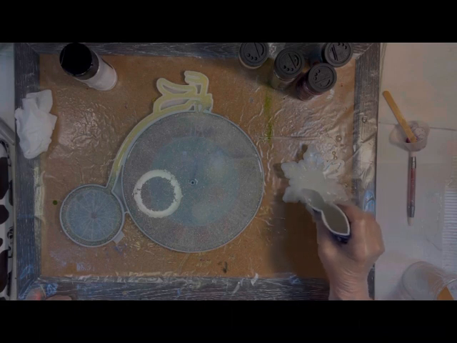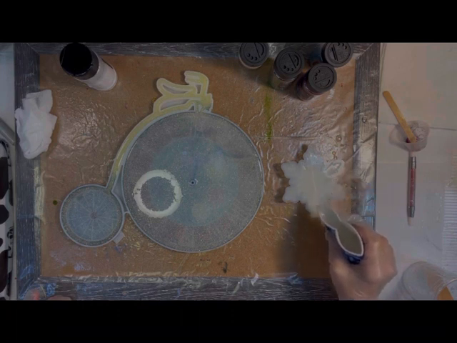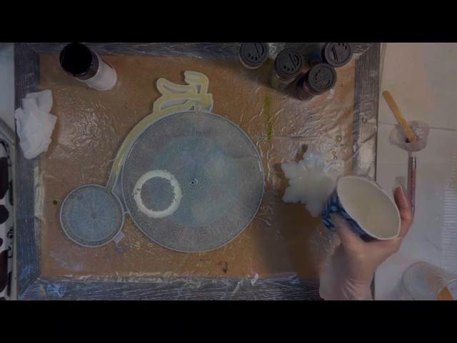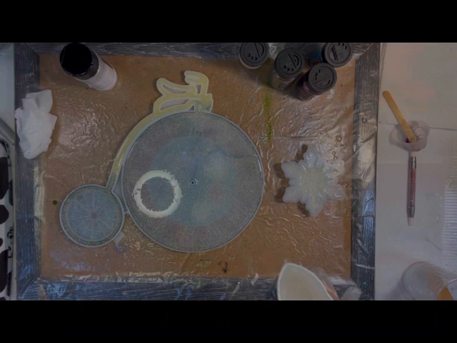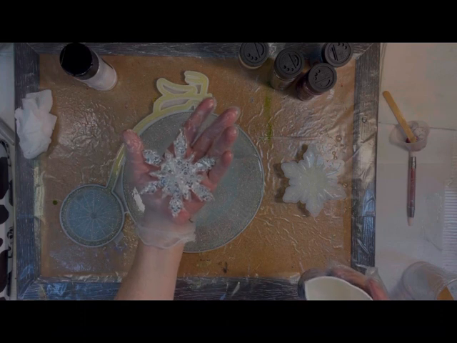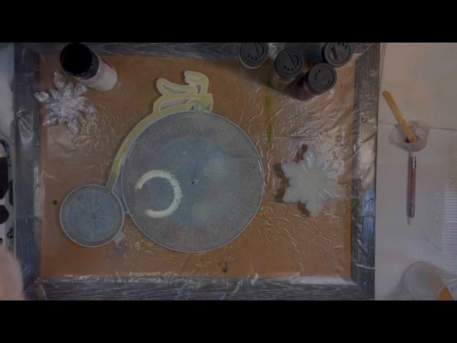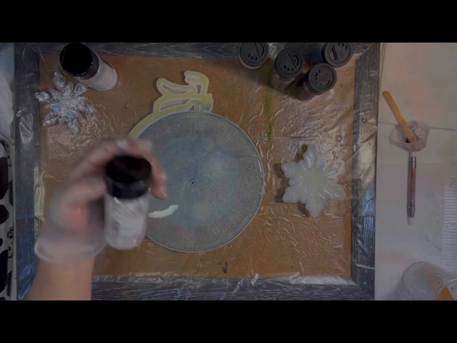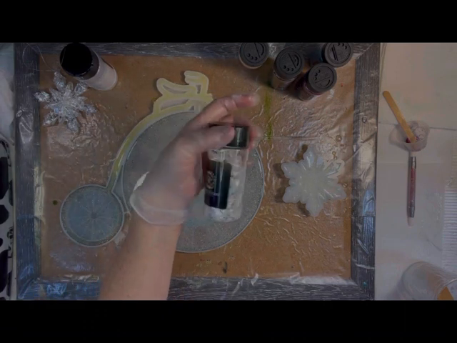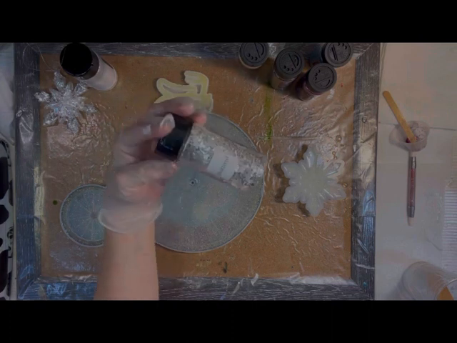Alright, I got enough to do another one. I did these, let me show you these snowflakes. How pretty are they? I used this, it's called Shattered Glitter, and it's also from Glitter Craze. But look at that. It's really cool. I don't know what it is, but I love it.